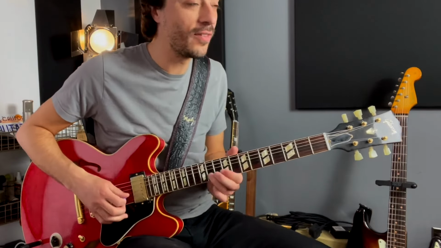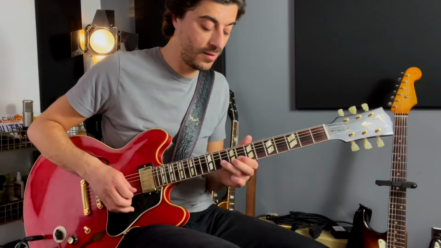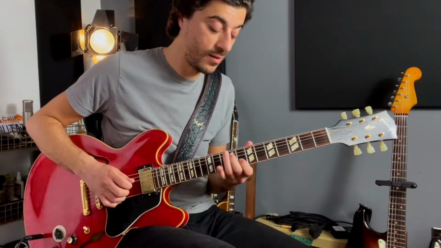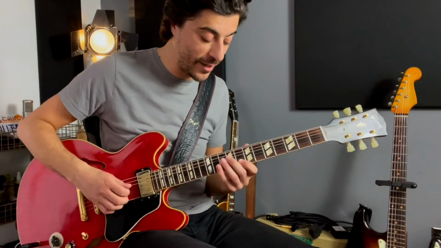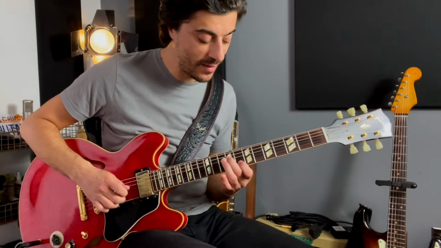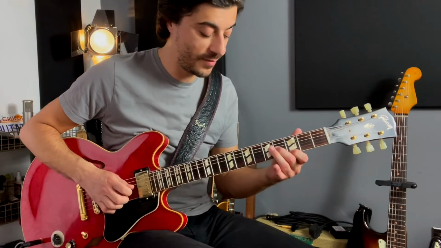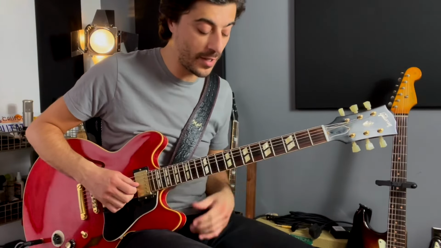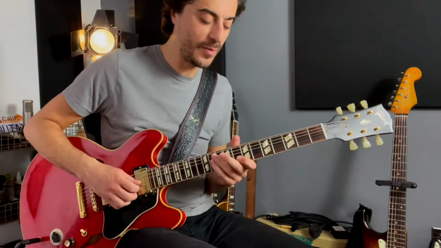Single note stuff. There's another sixth. There's my B, and there's my G on the top. Same as that, just another part of the neck. Let's put a bit of crunch on.